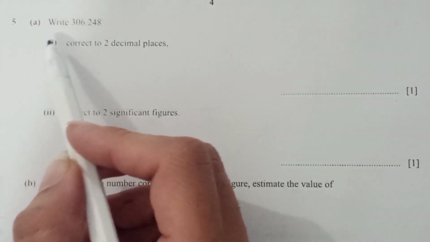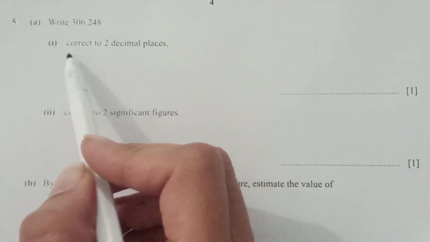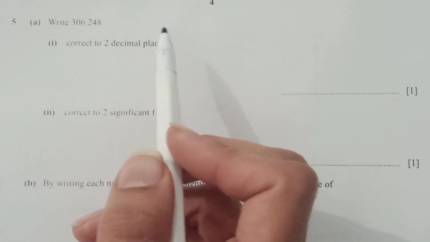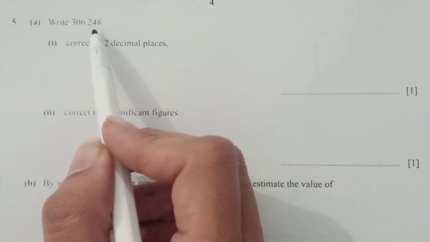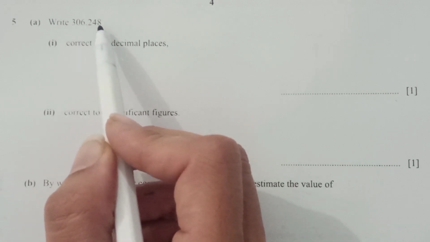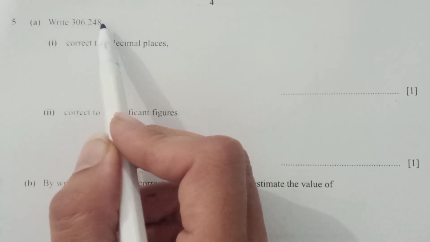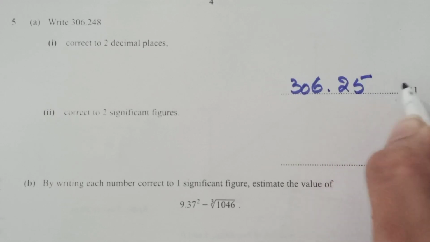Now students, question number 5, A part: write 306.248 correct to 2 decimal places. We have to write this number correct to 2 decimal places. At the 2nd decimal place the number is 4, and we see that the next number is 8. That's why we write the number like that, 306.25.